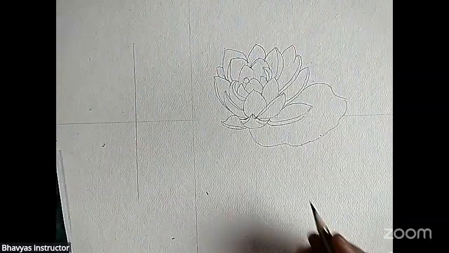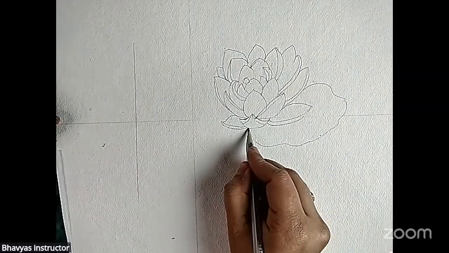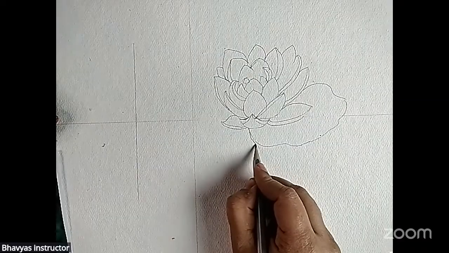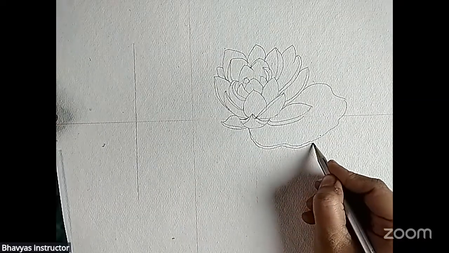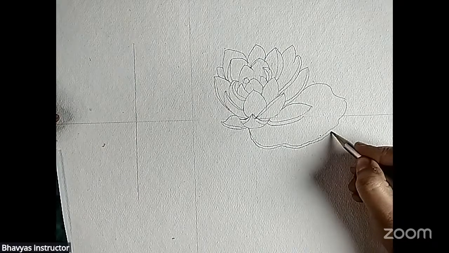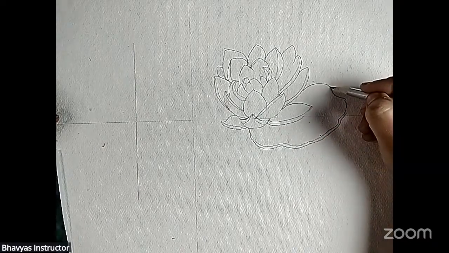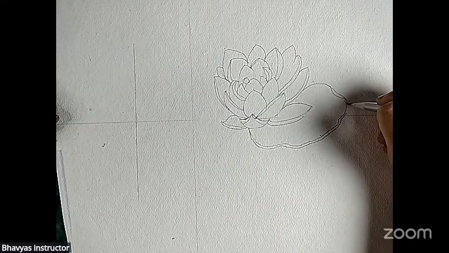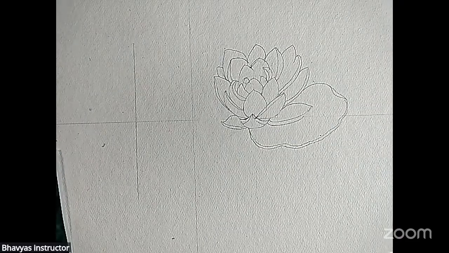This is the one portion of the reference image. And to make it a little more natural, you just add one more very thin line to the leaf. Like this.